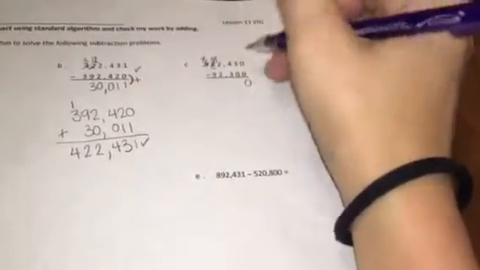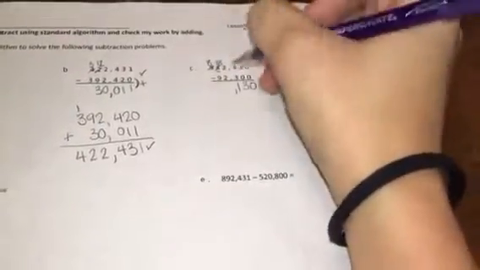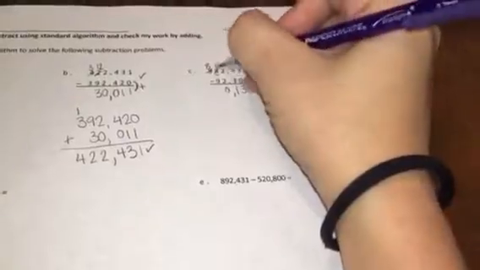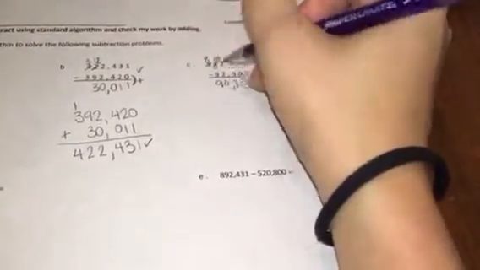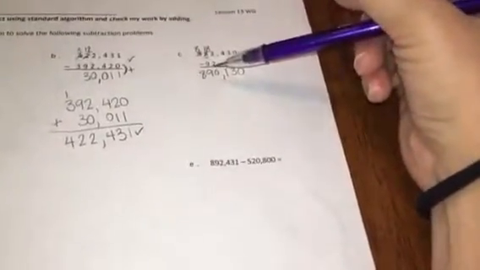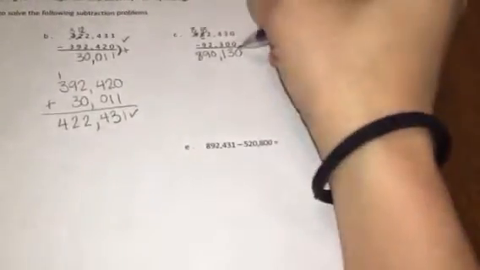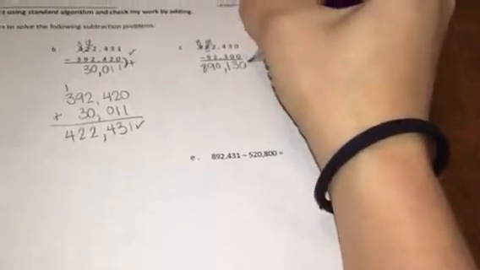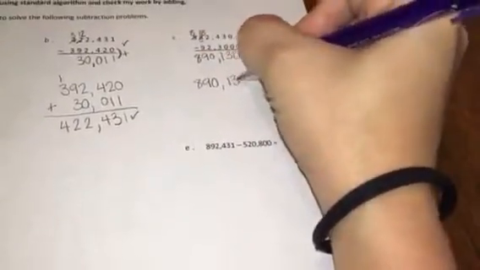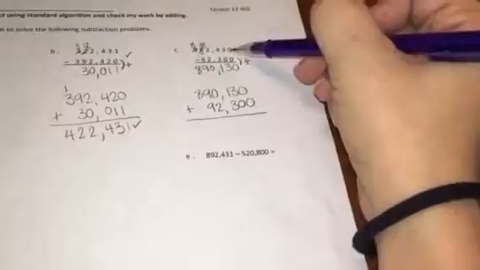0 minus 0 is 0. 3 minus 0 is 3. 4 minus 3 is 1. Put your comma. 2 minus 2 is 0. 18 minus 9 is 9. And then 8 minus 0 is 8. So our answer is 890,130. To check this, we're going to take our difference and add it to our part. So I'm going to write 890,130 plus 92,300. And let's see if we get our whole, which is up here.